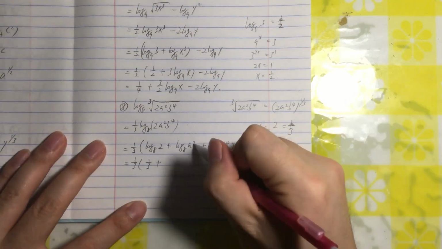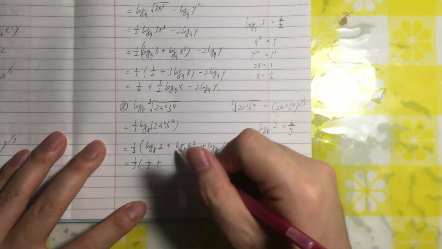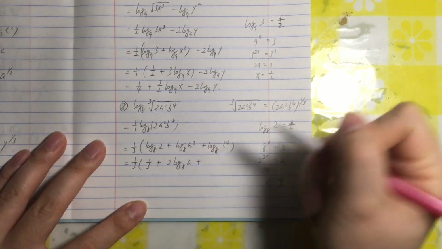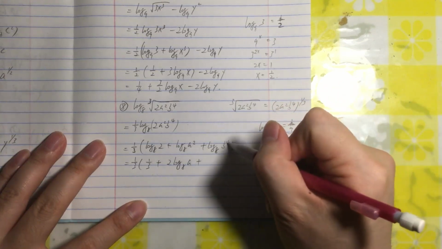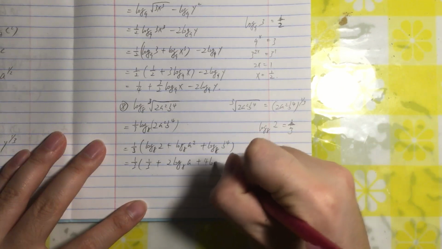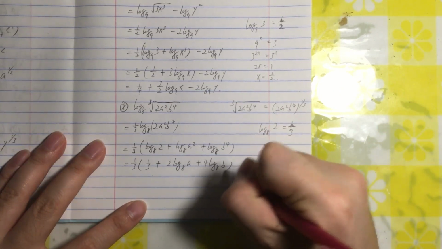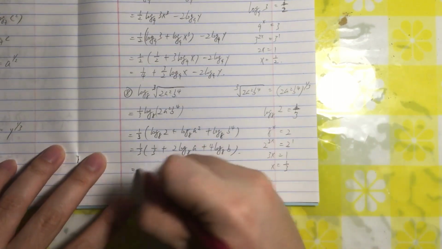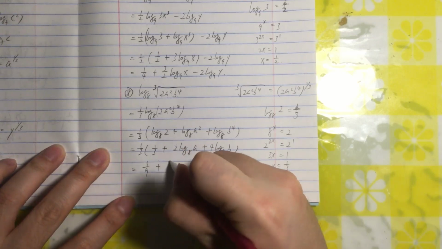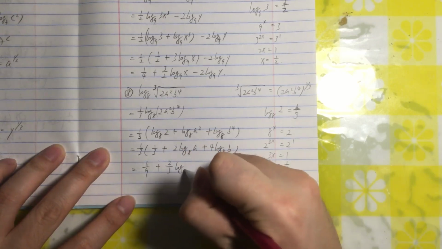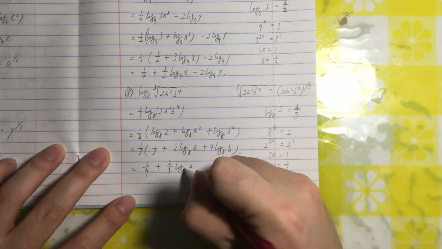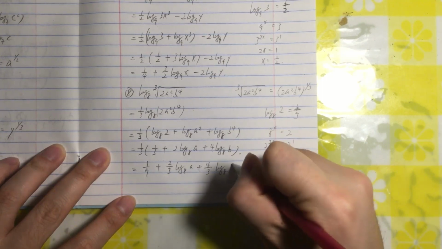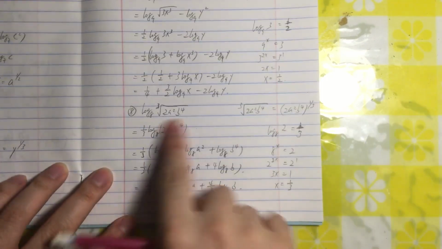Plus, if there's an exponent, I can bring the exponent to the front. By the third law of logarithm, I get 2 log base a of a. And in the last term, I get 4 log base a of b. And then for the final answer, distribute 1/3. I get 1/9 plus 2/3 log base a of a plus 4/3 log base a of b. That's how we expand this expression.